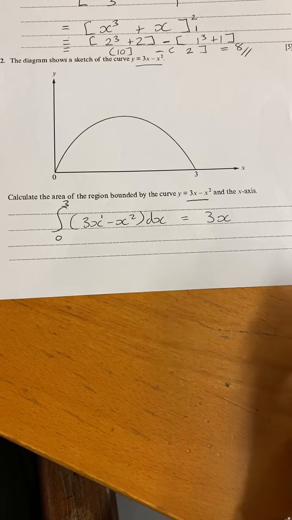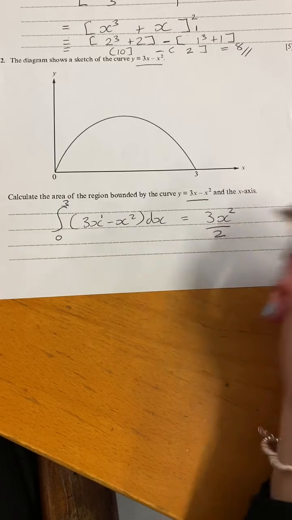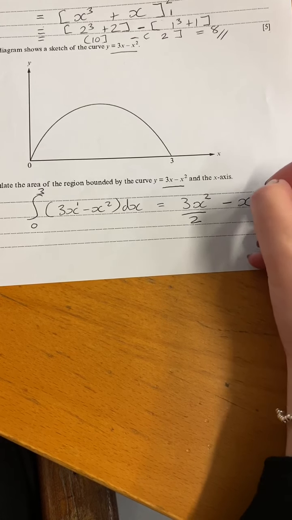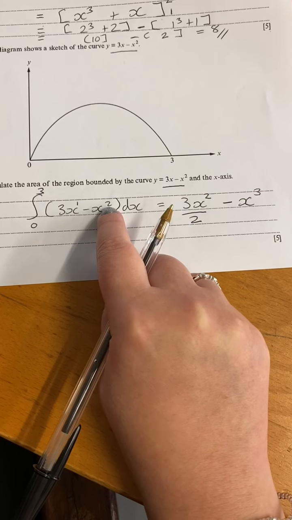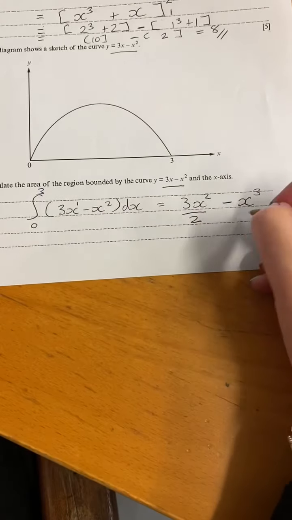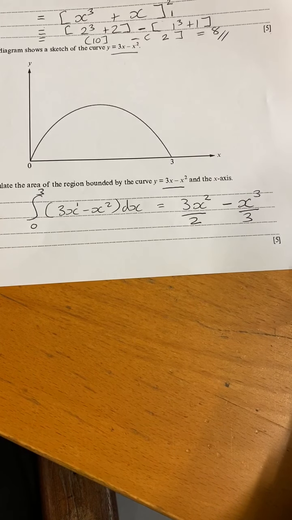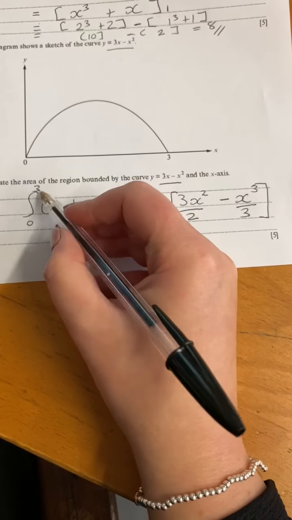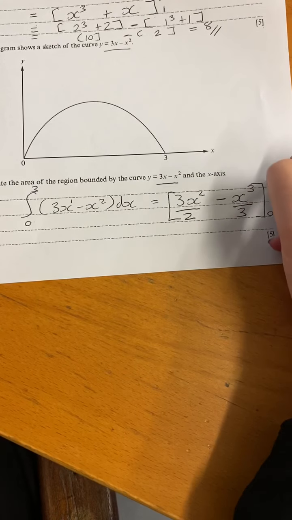If I add 1 onto it, I get 2. Divide by your new power. That's also dividing by 2. Take away x to the power of 3. That is 2 at the moment. If I add 1, it turns into a 3. Divide by 3, because that's your new power. Chuck in those squared brackets, just to indicate you've got those numbers, those limits. You can have 0 and 3.